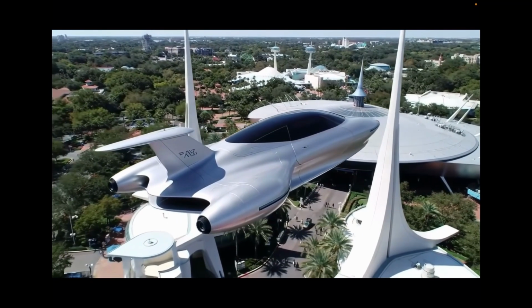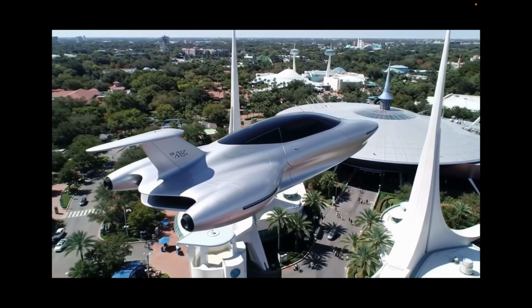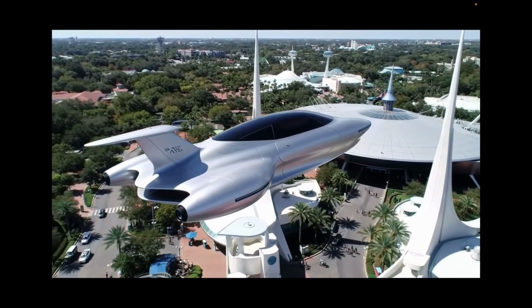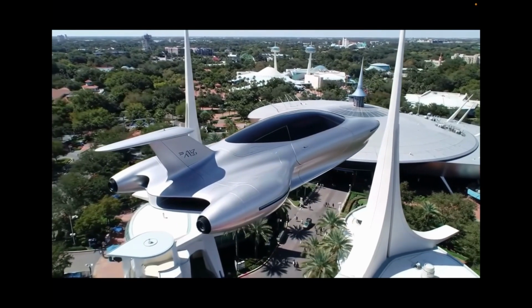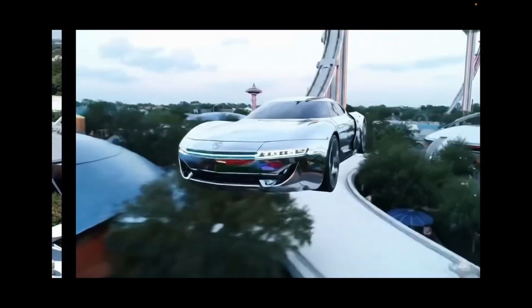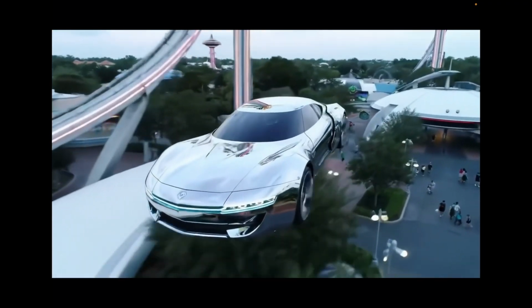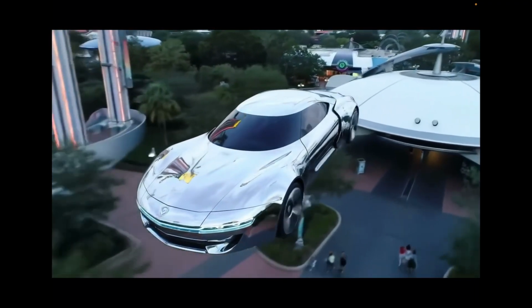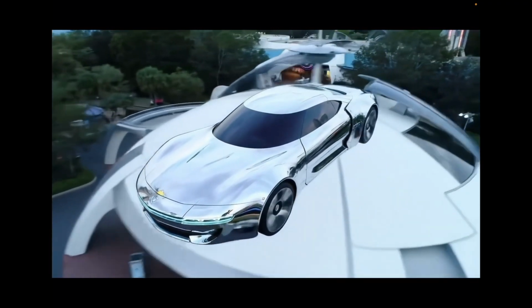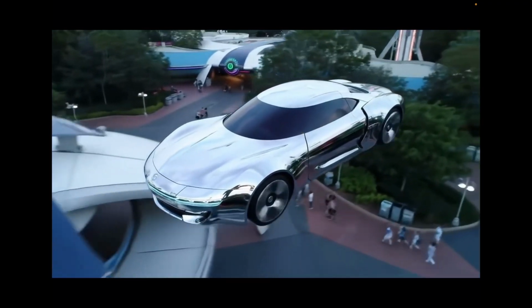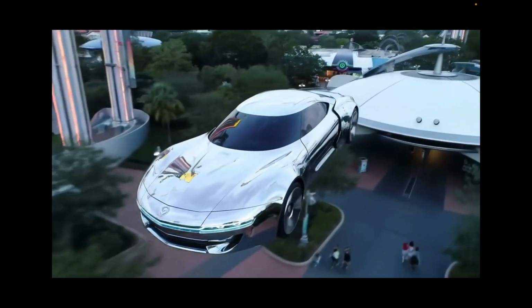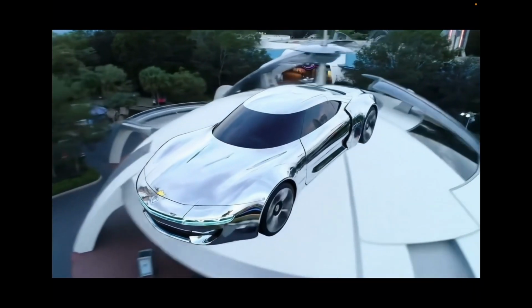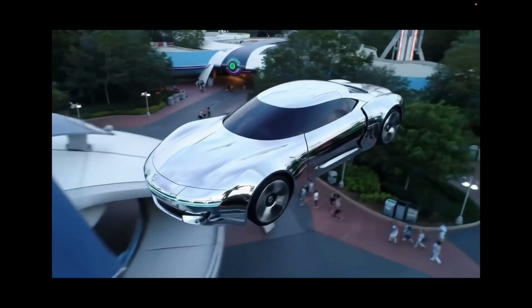Here, this one looks more like a jet spaceship, but it's still pretty close to the theme of Tomorrowland. Here it looks more like a regular car flying backwards. That's the trouble with AI. It sometimes doesn't know the direction of the vehicle.